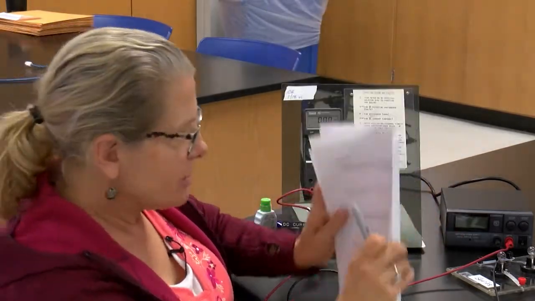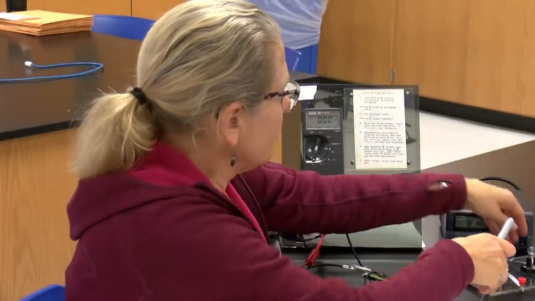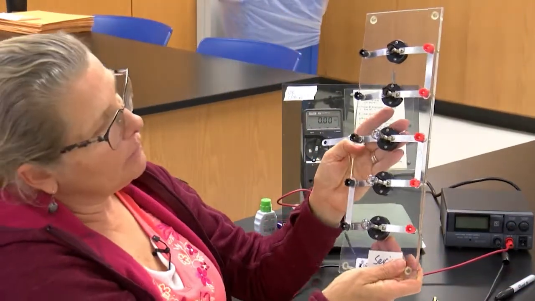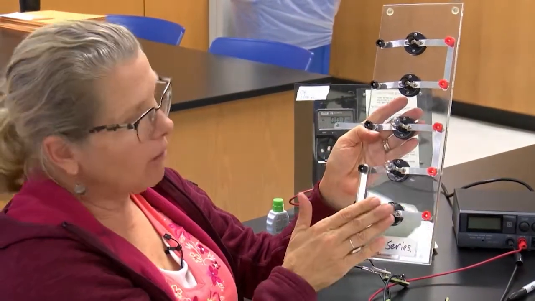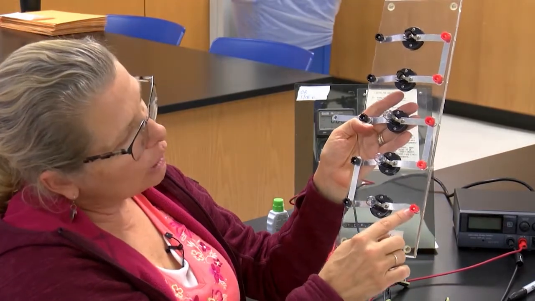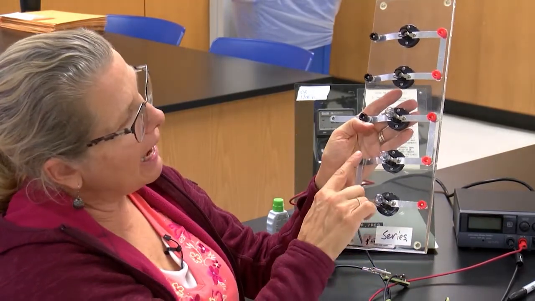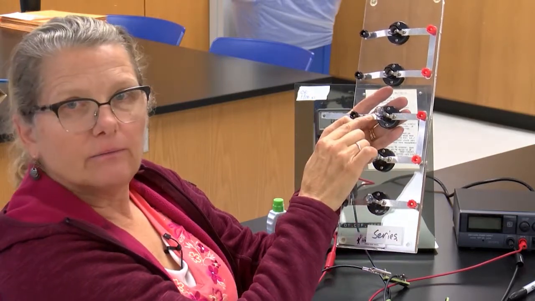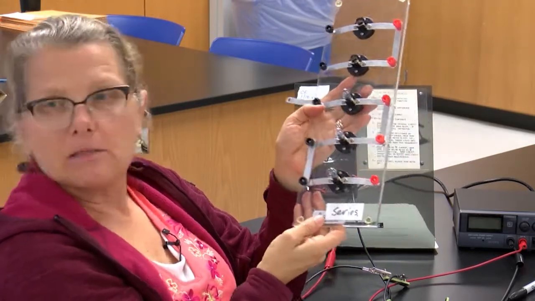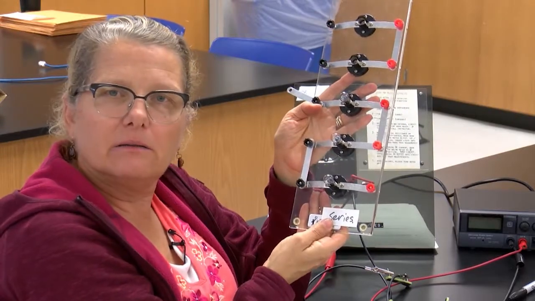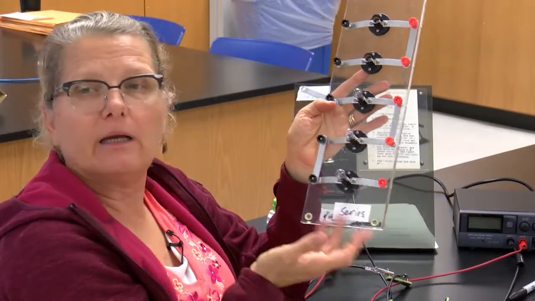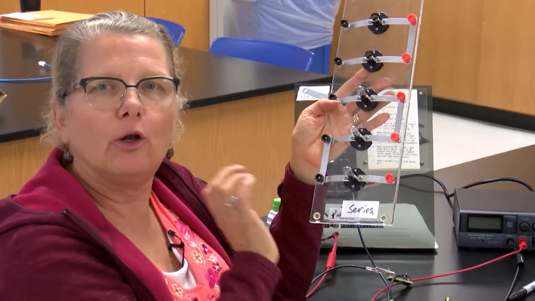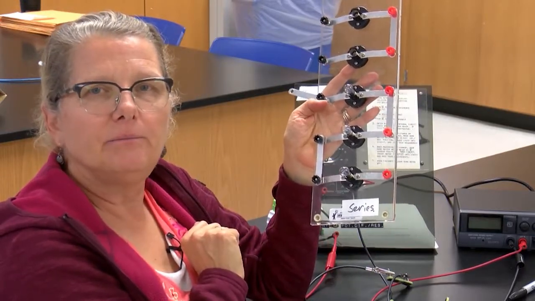So let's just look at this. Here's our series circuit. We're going to be using these 3 bulbs. And if you look, there is only one path that the electrons can travel on. Now, will these bulbs light as this is? No, they're missing a power source. You need a push of electrons in order to light the bulbs.